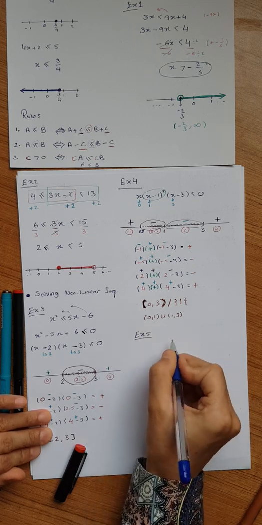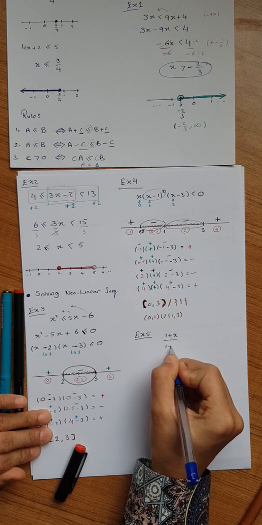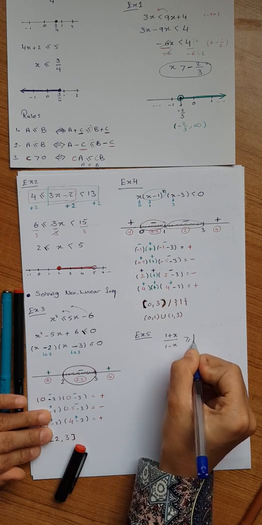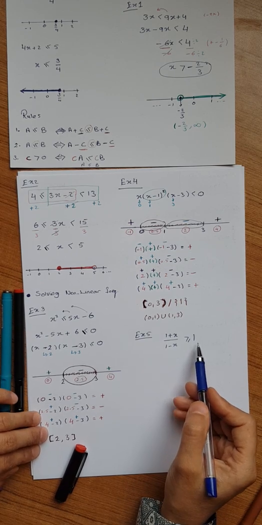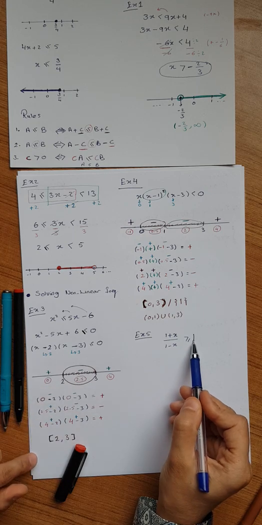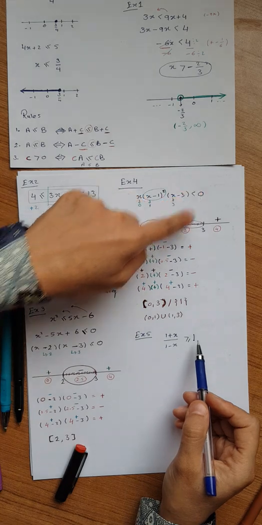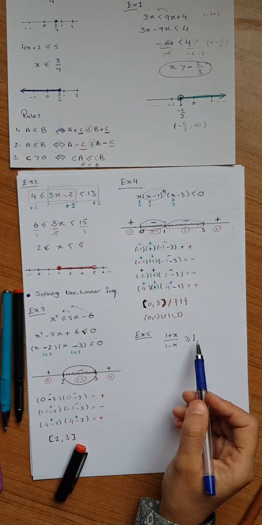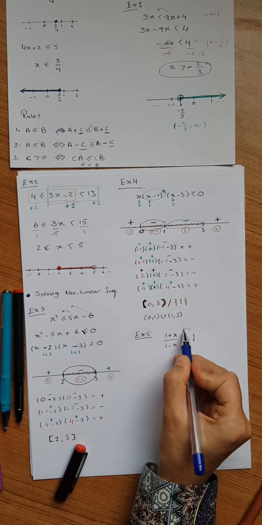What do we have? We have (1 + x)/(1 - x) greater than or equal to 1. Here you're not starting with the solution directly, since the opposite side of the inequality is 1. We have to make it 0, as you saw from this one and that one. When we have nonlinear inequalities, we change one side of the inequality to equal 0. Here, since we have 1, first we move the 1 to the other side.